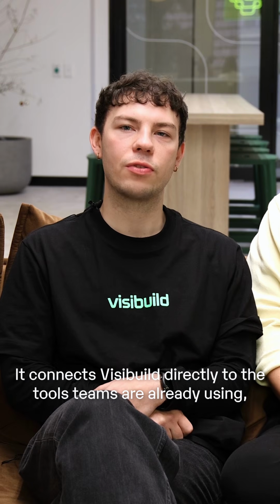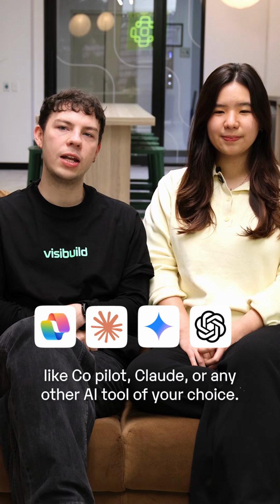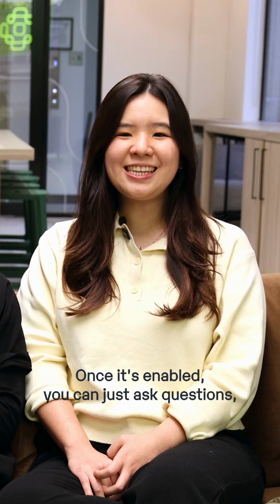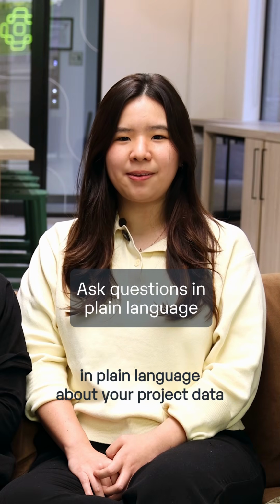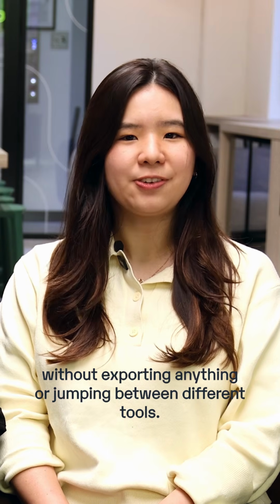It connects Visibuild directly to the tools teams are already using, like Copilot, Claude, or any other AI tool of your choice. Once it's enabled, you can just ask questions in plain language about your project data without exporting anything or jumping between different tools.